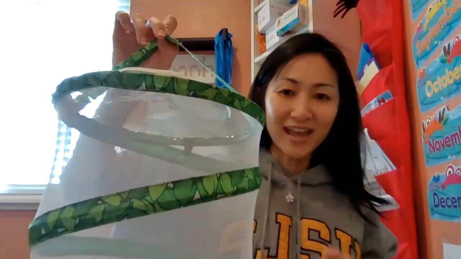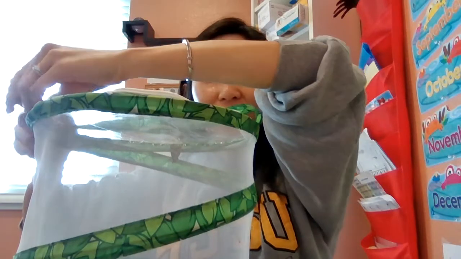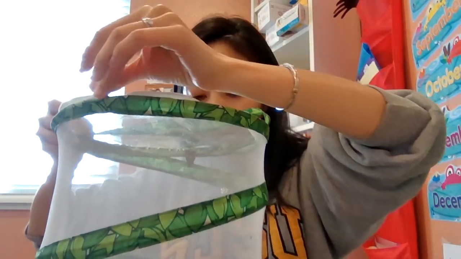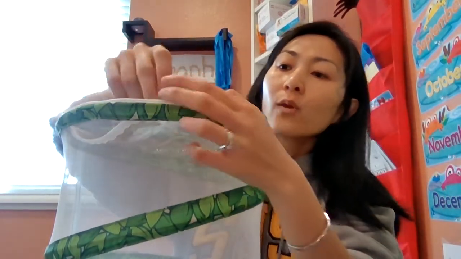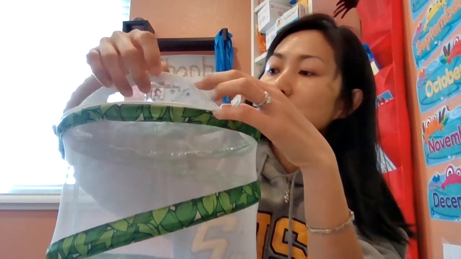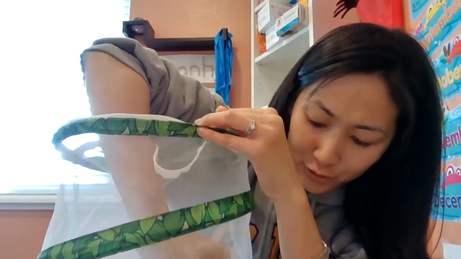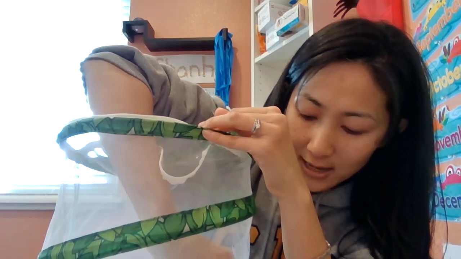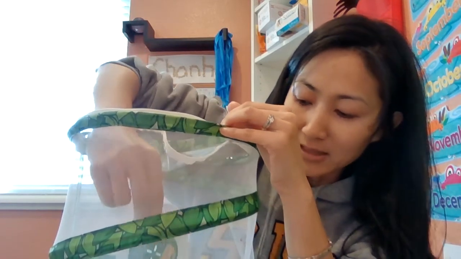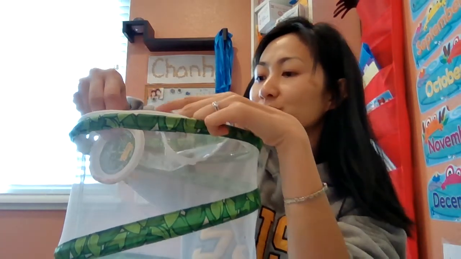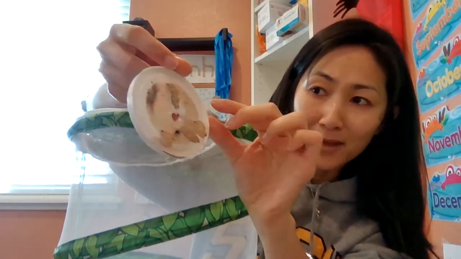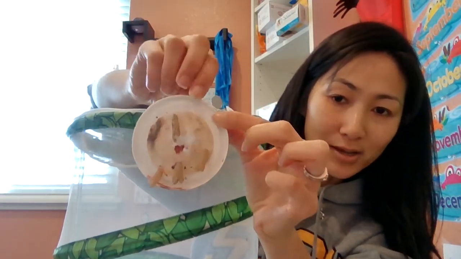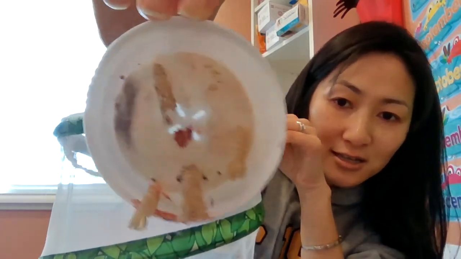So remember the net? Okay, so I'm going to open. And so when you left, the caterpillar turned into the chrysalis, and Ms. Mach put them in the net. And now they all came out. Okay, so this is what is left over from the chrysalis. So you see that's only the empty shell.